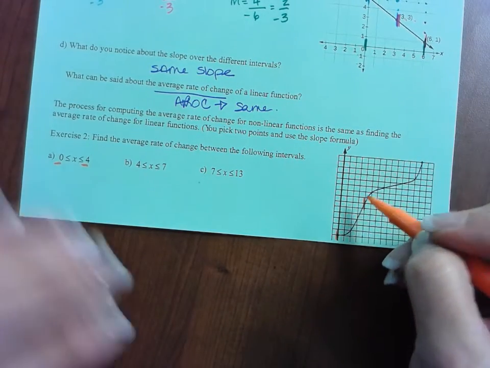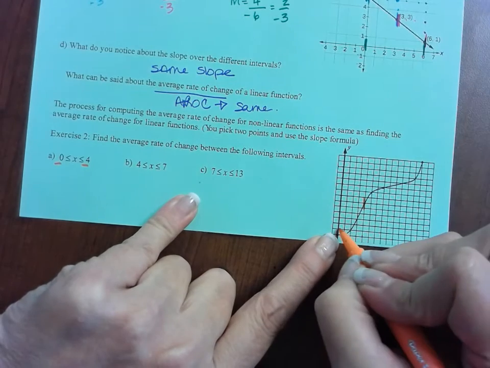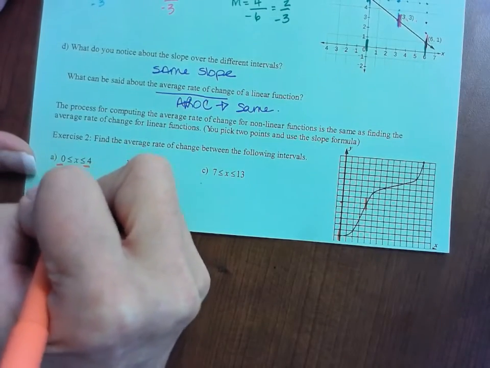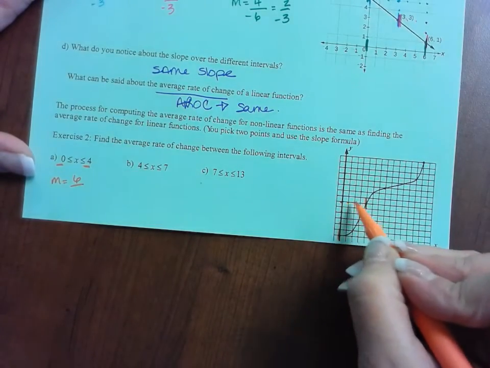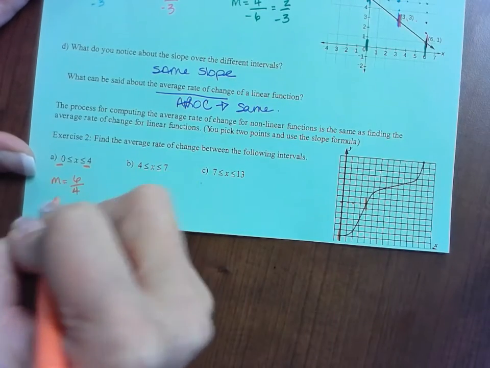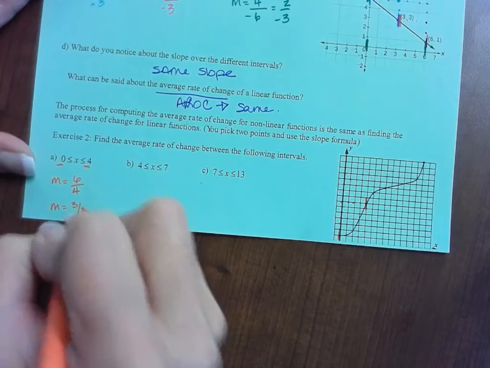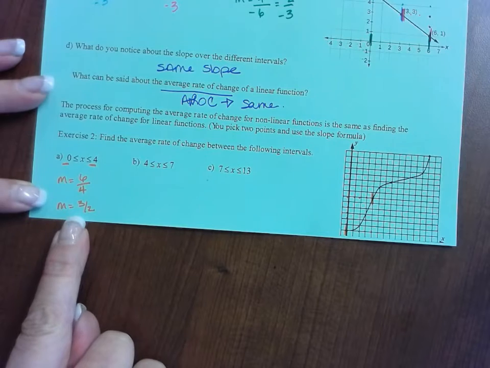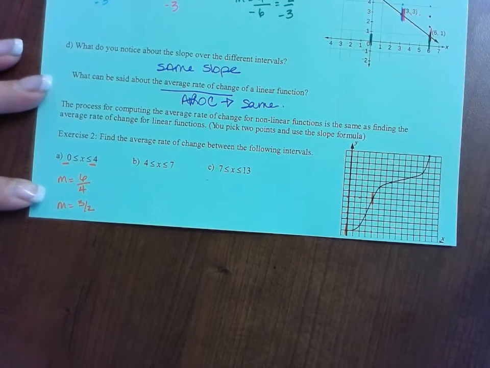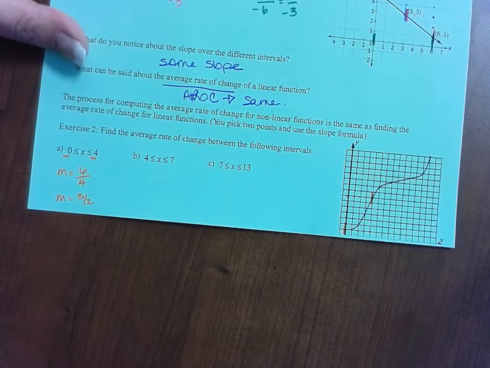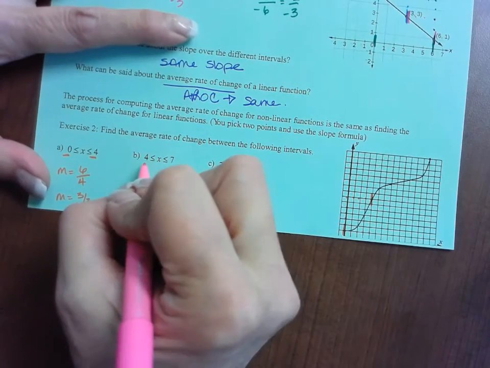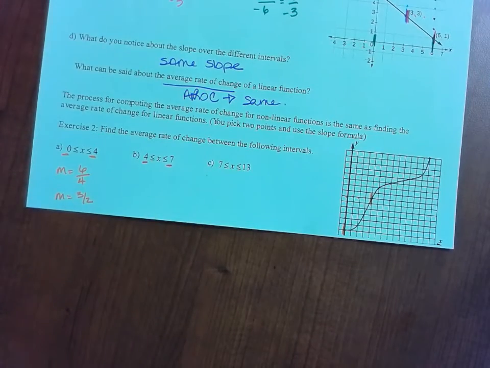Okay? So if we count up 1, 2, 3, 4, 5, 6, and then we're going over 1, 2, 3, 4. That means from that interval, from 0 to 4, my slope's going to be 3/2. Make sense so far?